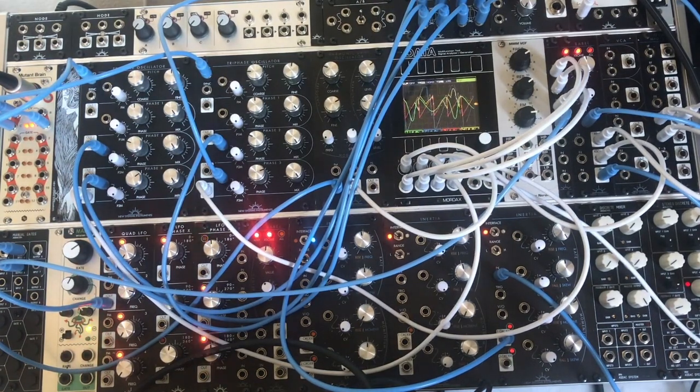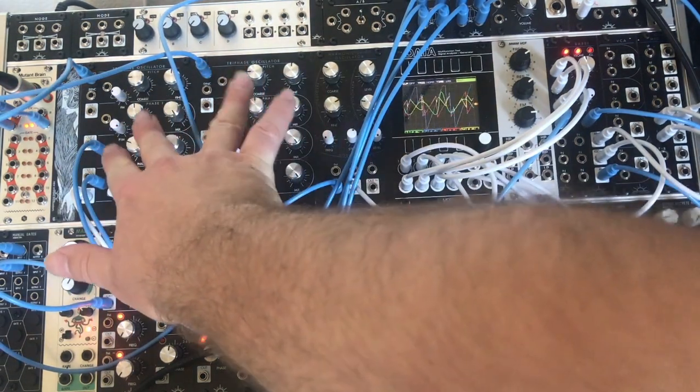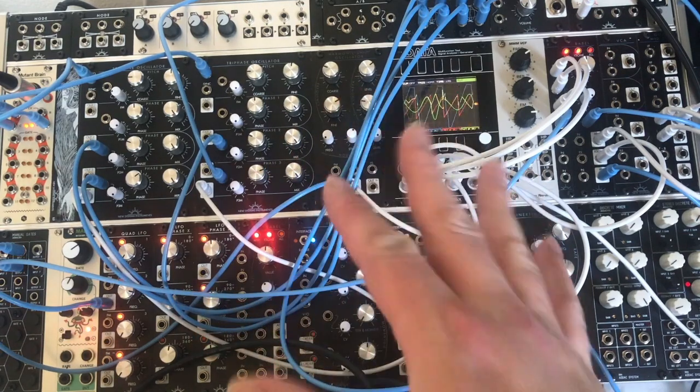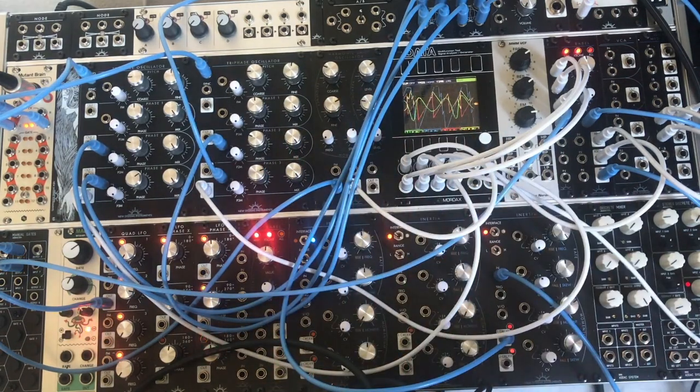And actually the way that I have this tuned, these two triphase oscillators are tuned exactly together. But one of the things about even tempered tuning is that means that third is not actually correct.